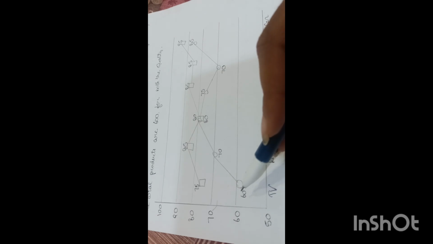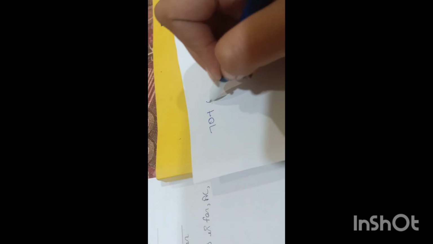So now let's see the average number of quality A refrigerator, TV, ovens and fans. Quality A refrigerator is 70. Quality A TV is given as 60 plus quality A oven as 80.